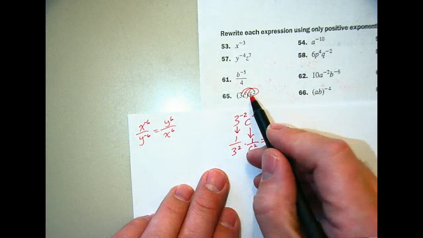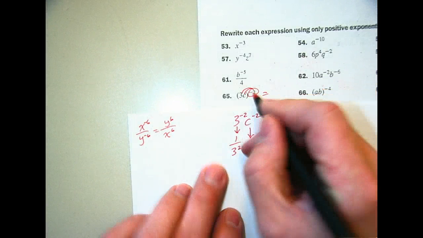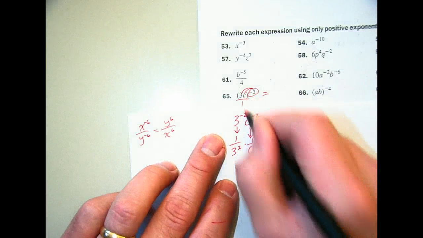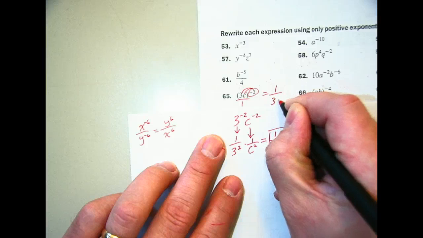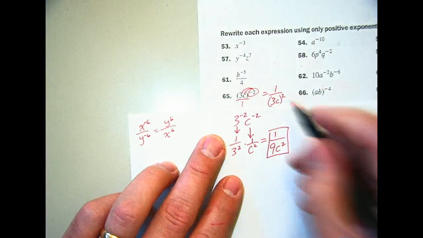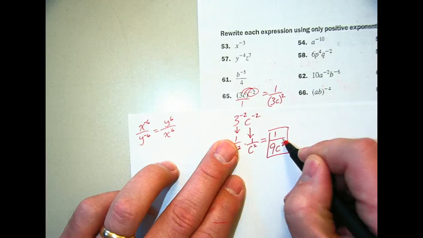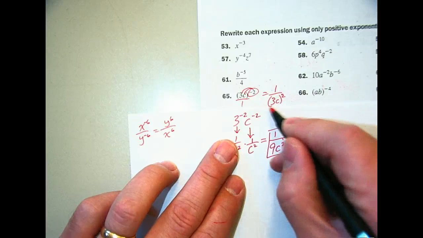Once again, the other way to do it is just initially recognizing that's a negative 2 and flipping it first. That then gives you 1 over 3c quantity squared, which also brings you to this answer by distributing or bringing in that 2.